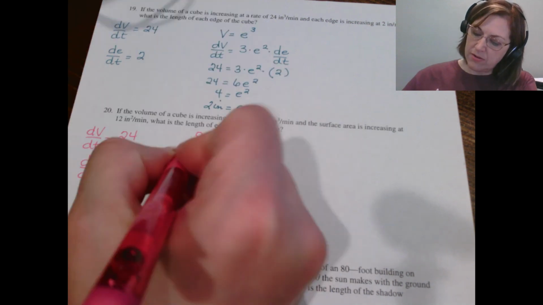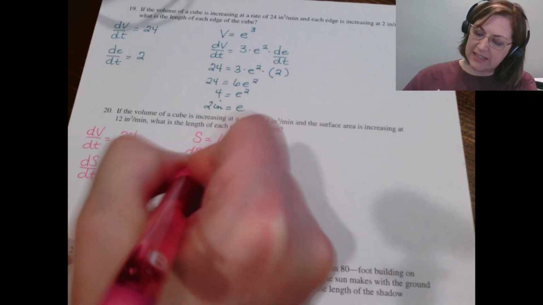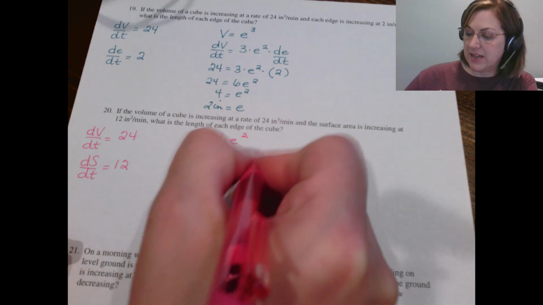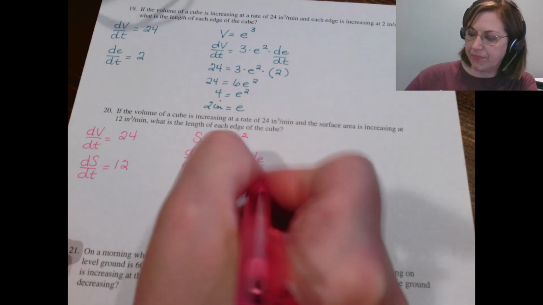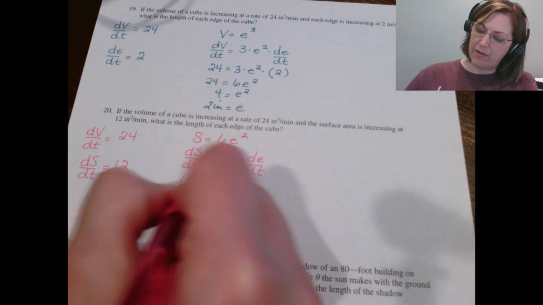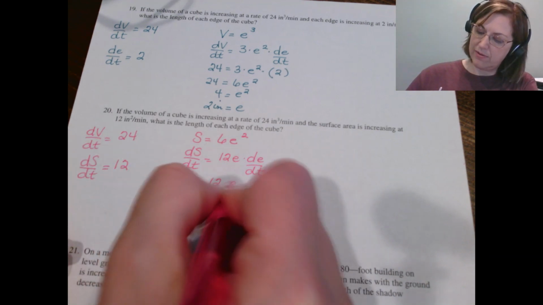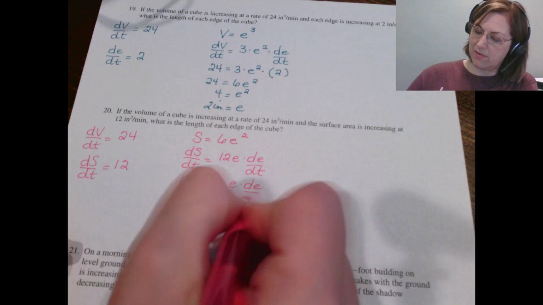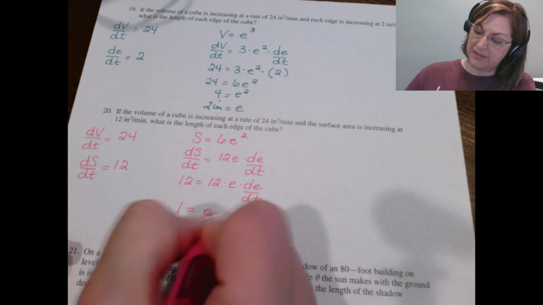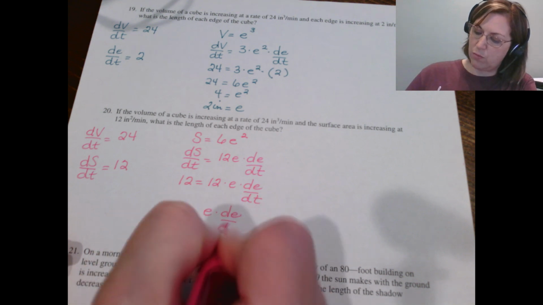Now if I take my derivative, dS/dt equals 12E times dE/dt. dS/dt is 12. And so I've got that E times dE/dt is 1.